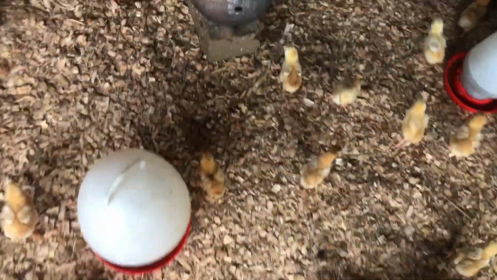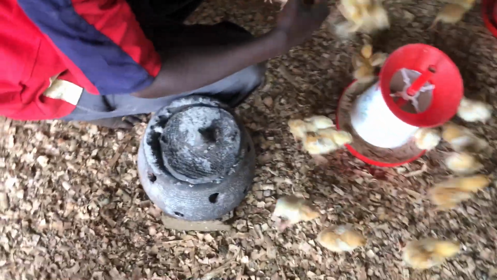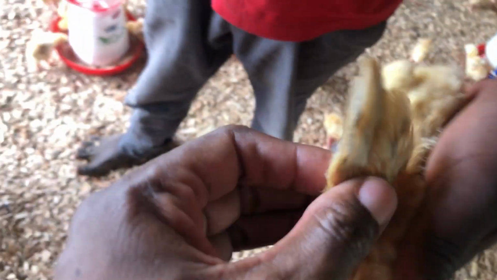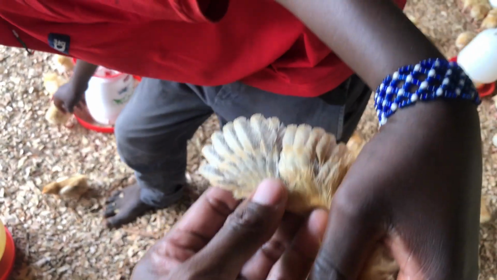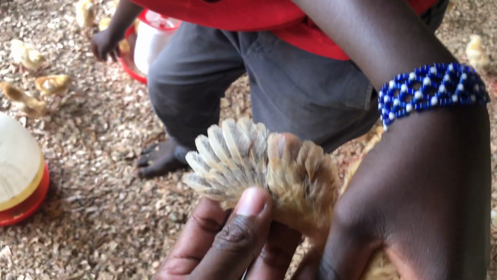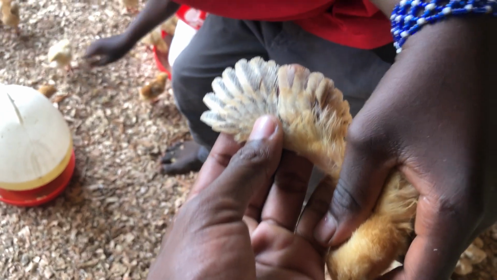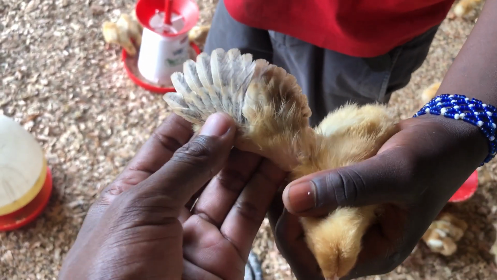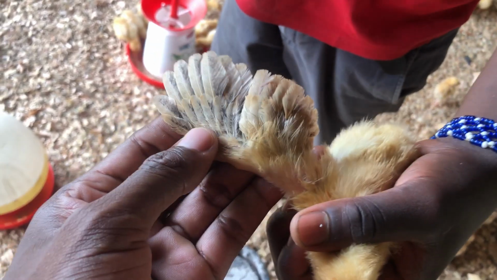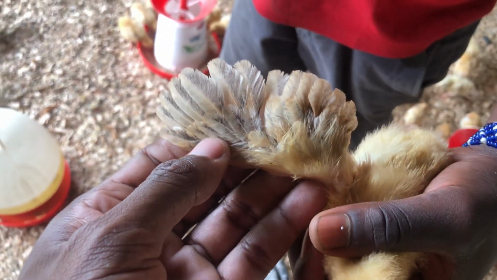So over here, I want to show you the difference between a male and a female chick. So one, as you can see, we have this chick over here. I want you to guess this first chick. What is it? Is it a male or a female? Comment down below. For the first chick that you're seeing, is it a male or female? This is chick A. Just comment before I tell you.